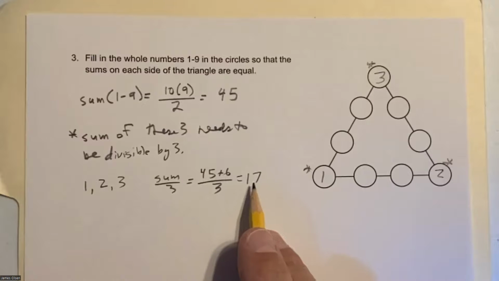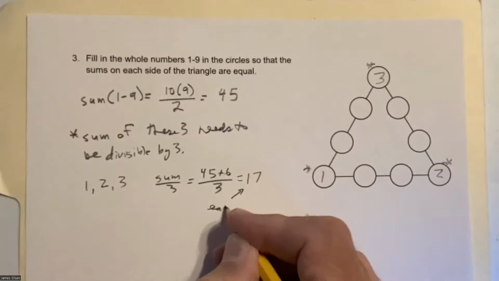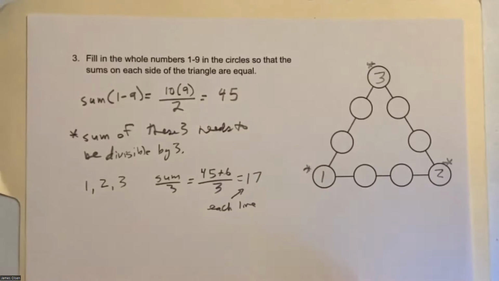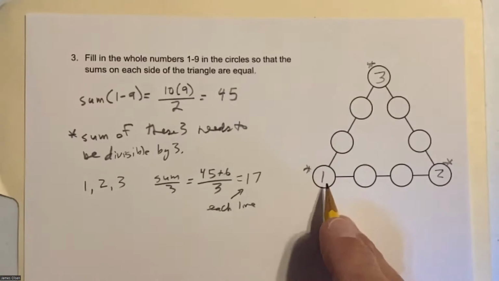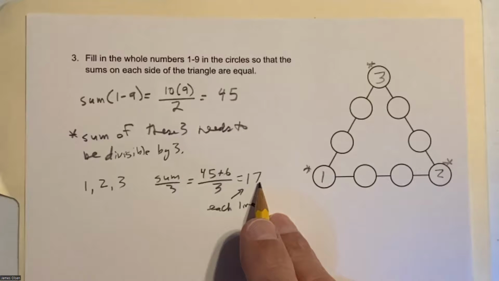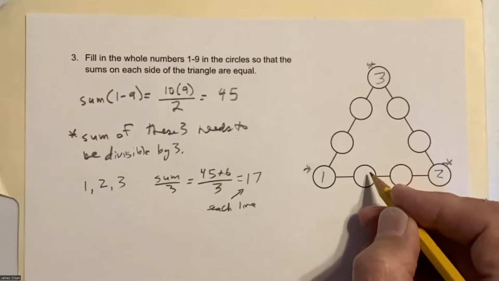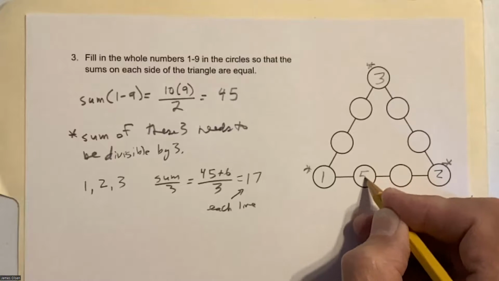And I do know that the sum of each line is 17. Each line is going to be 17. So down here, I already have 1 and 2, which is 3. 17 minus 3 is 14. Now, interestingly enough, there are 2 ways to get 14. I'm going to start with 5 and 9.